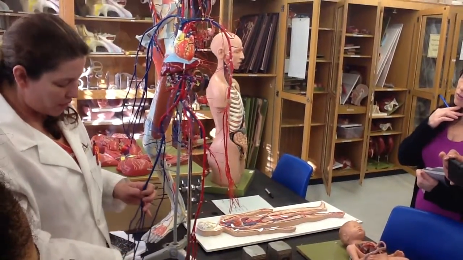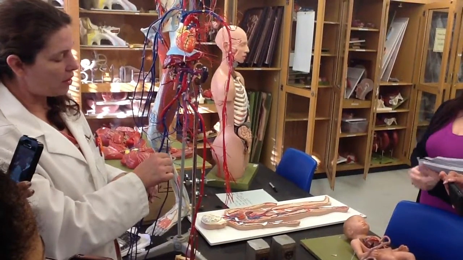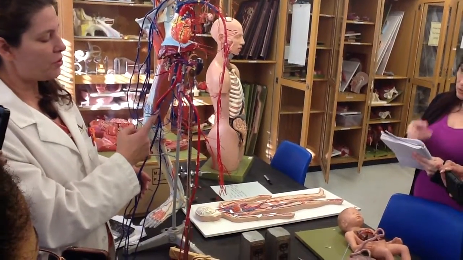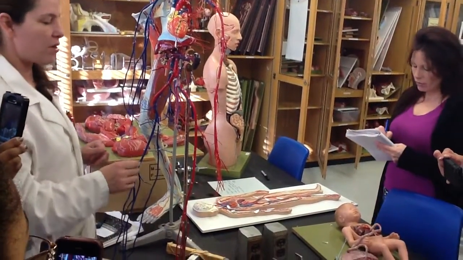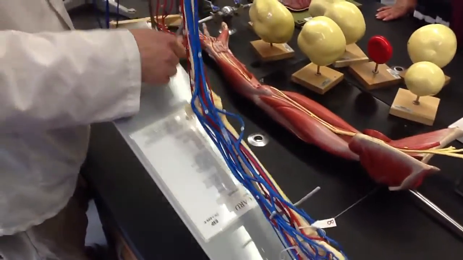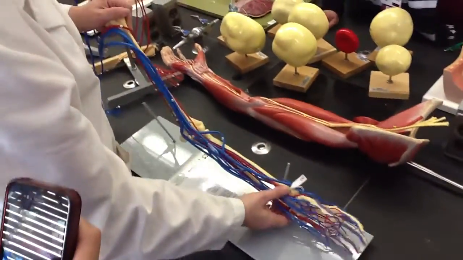The only addition we have is this one right here, and this is our great saphenous vein, and it extends from the medial malleolus all the way up to our external iliac vein. Okay, that's it. Now, we can see on our vascular arm, much better, the structures that we looked at, and I just want to point out specific ones on this arm here.